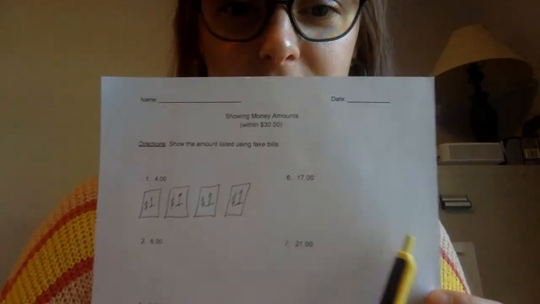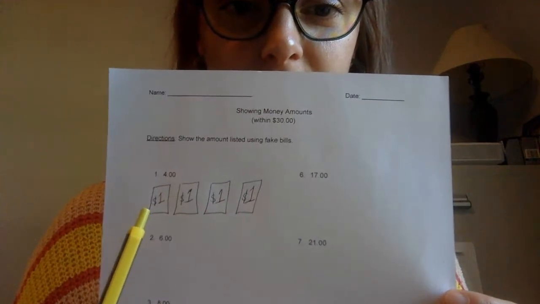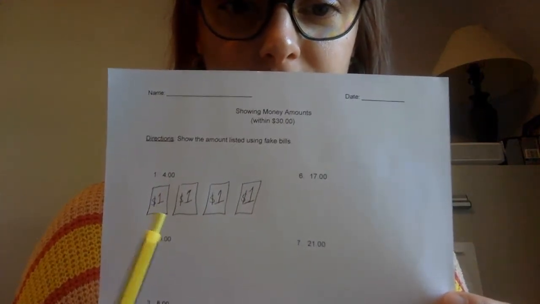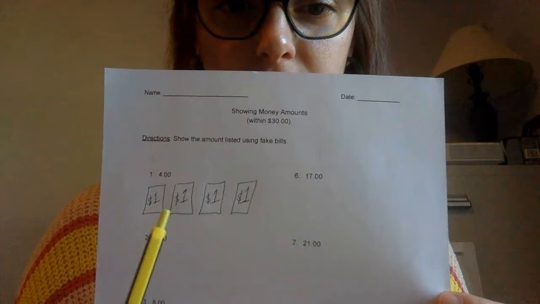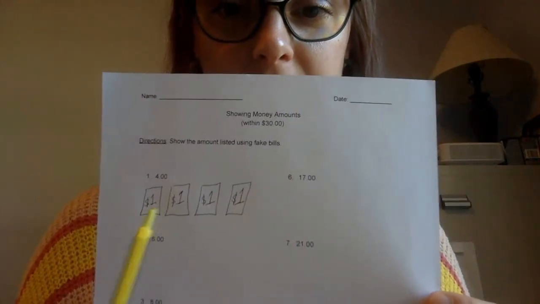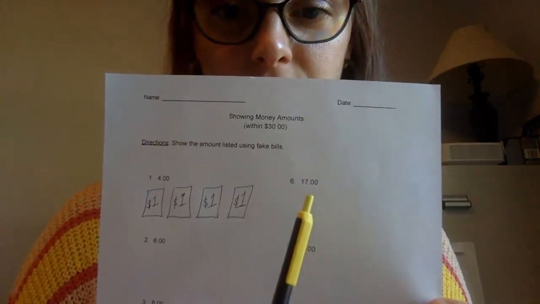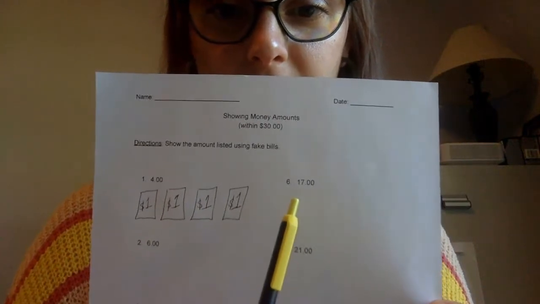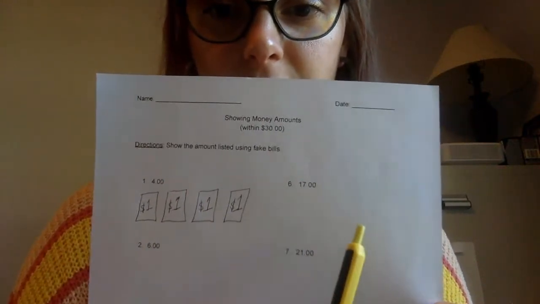If you want to put your answers down, this is how I did it. This is how I showed the amount. So I just drew some rectangles here, and I drew my $4 as just 4 rectangles and a 1, and you can just put however that amount is. Like for 17, you could just put a 10, a 5, and 2 ones there. Gave you the answer on that one too. Okay, so you can draw out your answers if you would like to as well. Just another option for you to get some feedback from me.